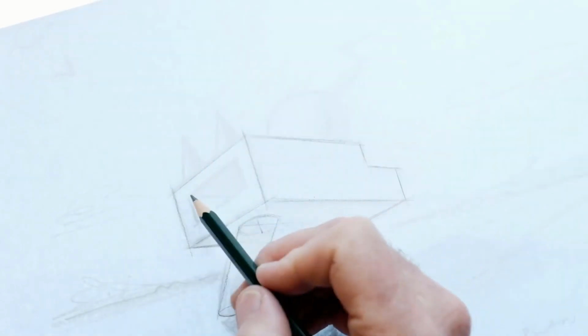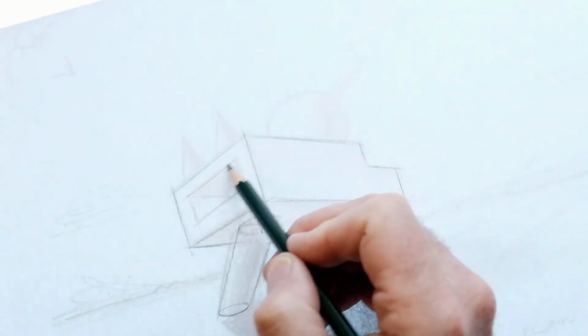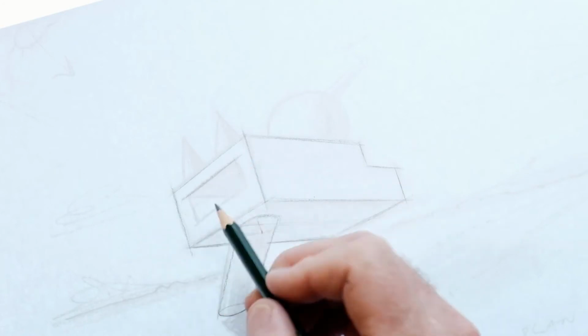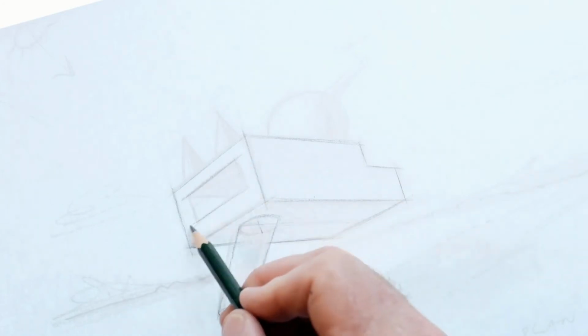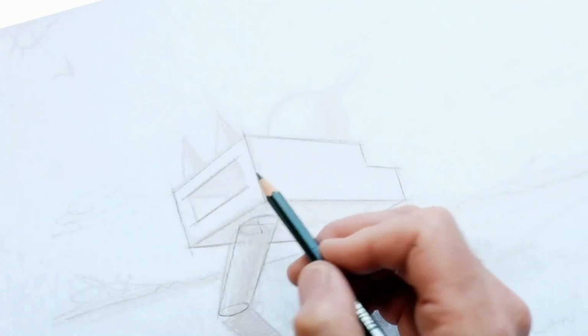You just want to build up your details, check your perspective. I think it's always good to do a planning drawing for anything, or to draw really lightly so that you can check everything first.